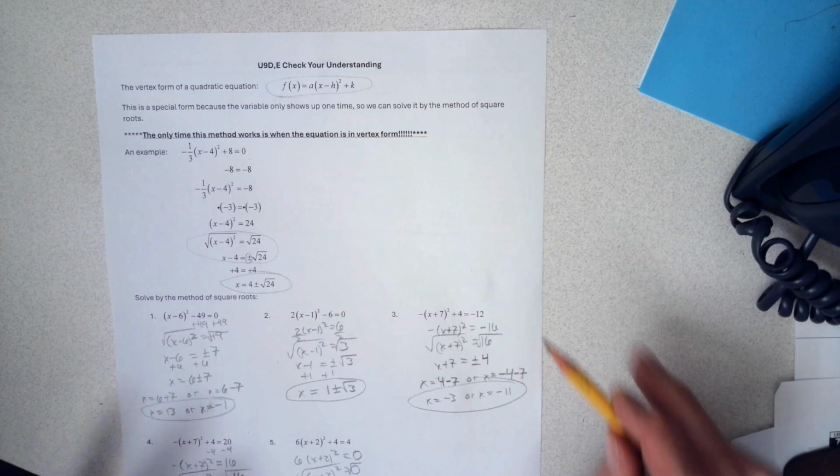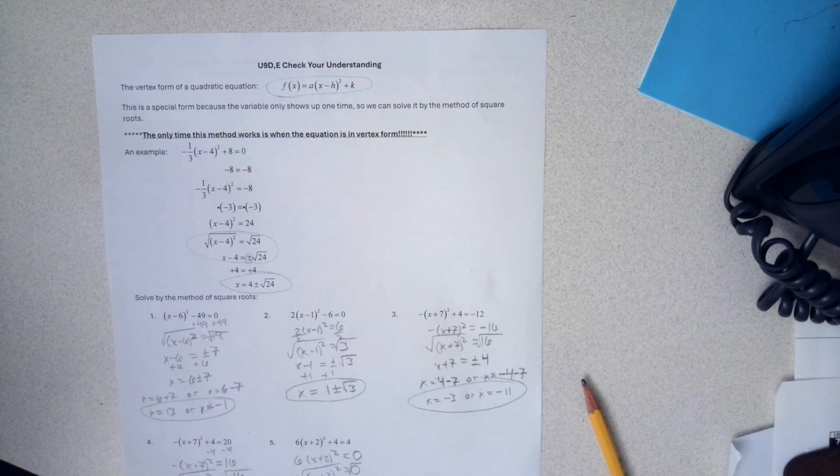Unit 9, D and E, check your understanding. Remember, D was about actually finding those things, and E was about using the discriminant to help you determine what method you were going to use to solve them.